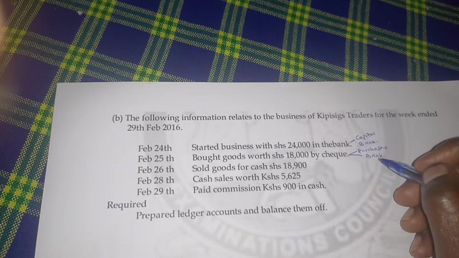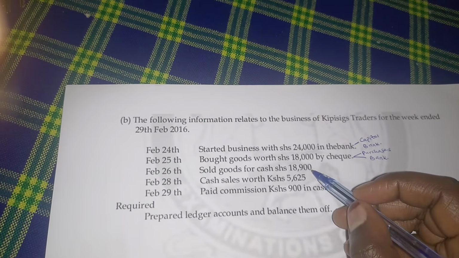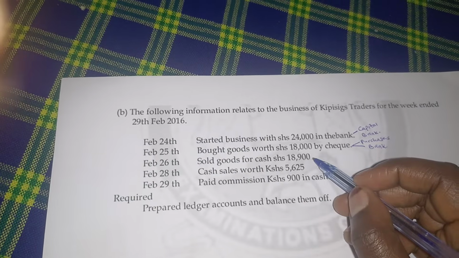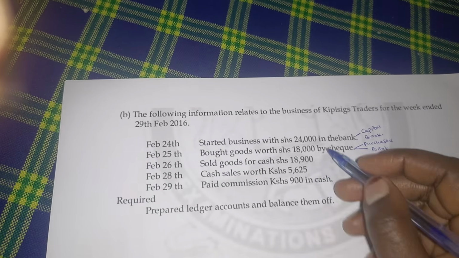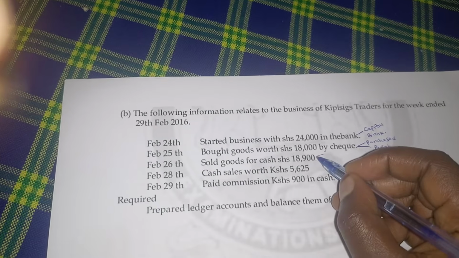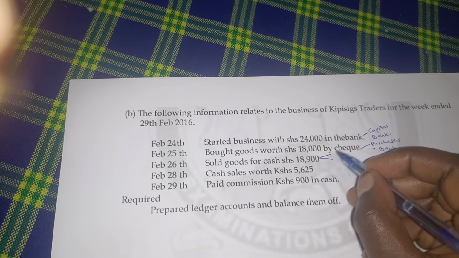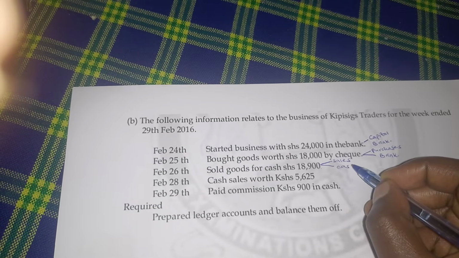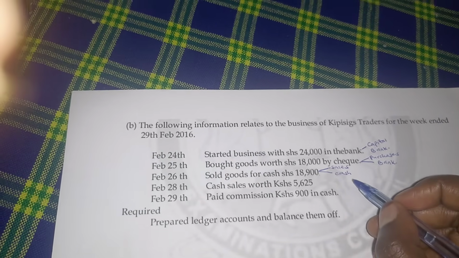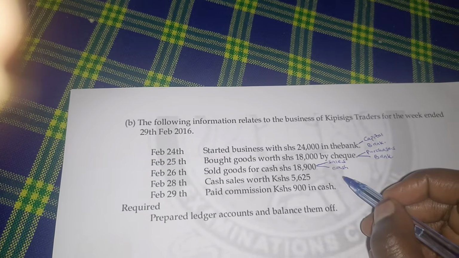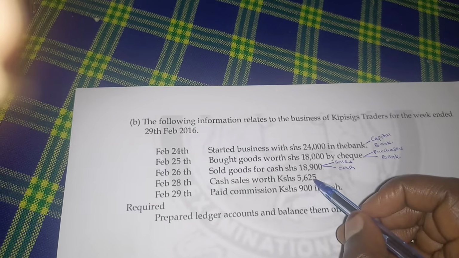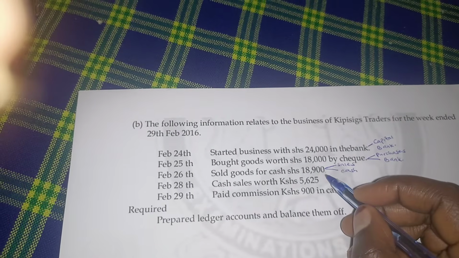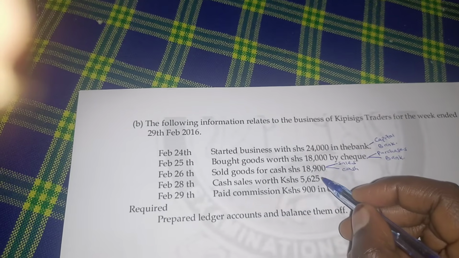Next is 26th. Sold goods for cash 18,900. The affected accounts here are the sales account and the cash account. Next is February 28th. Cash sales worth 5,625 Kenya shillings.